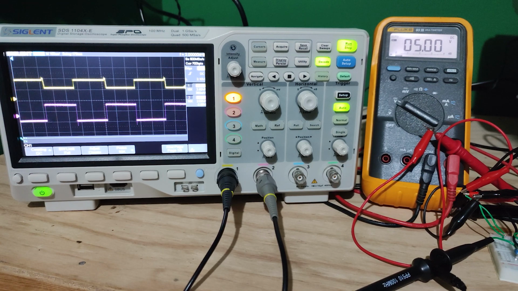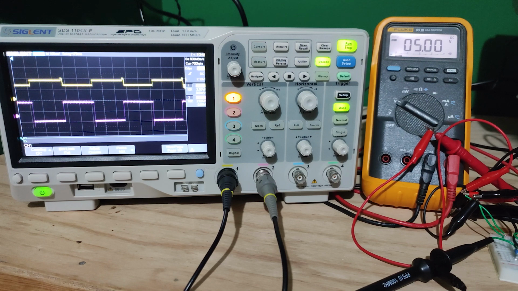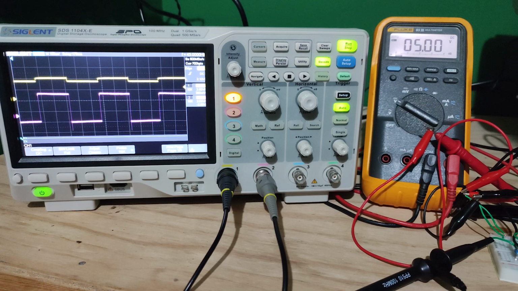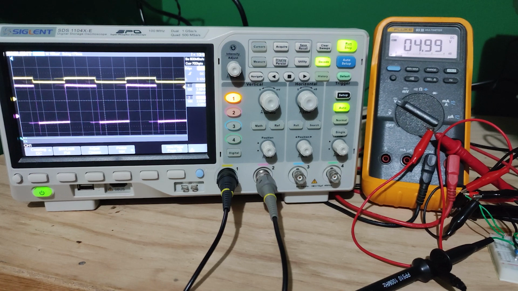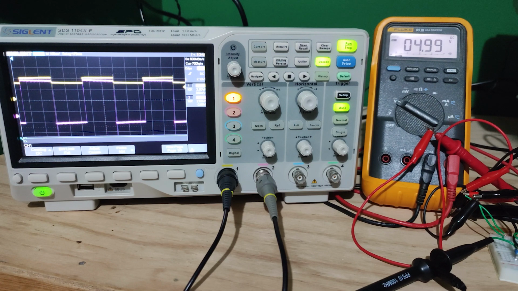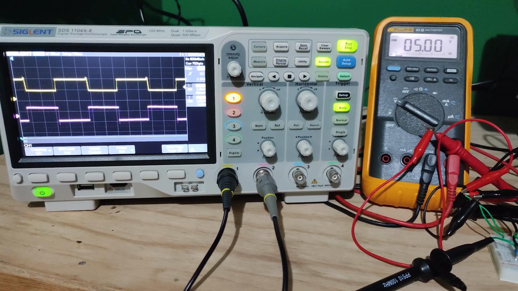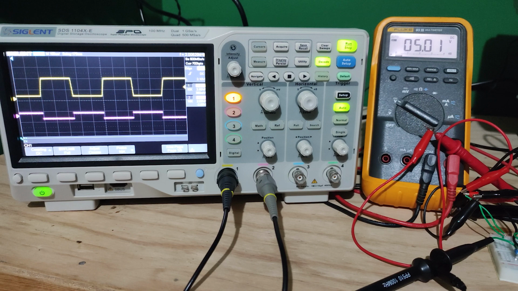We're going to increase it, and we can see we are reaching the floor of the amplitude, so it is behaving like it should not be. So this is what happens when we don't respect the maximum input voltage. We decrease the value and then we reach again a proper functionality of the OPAMP.